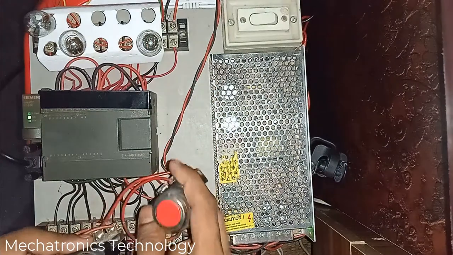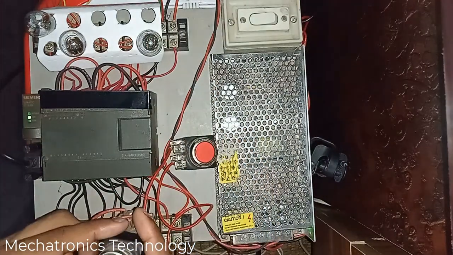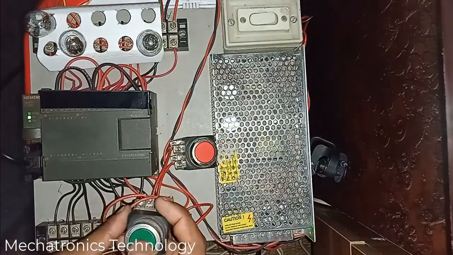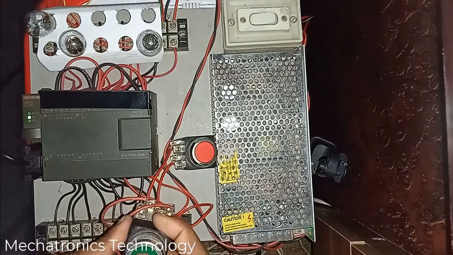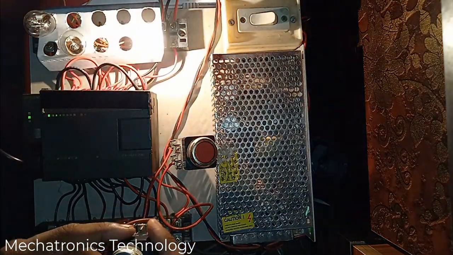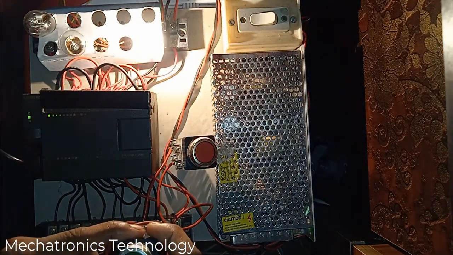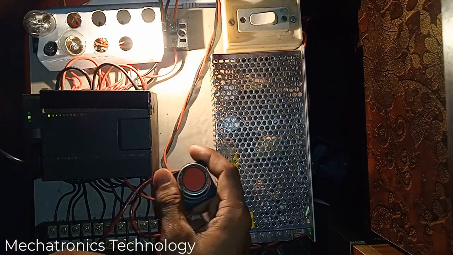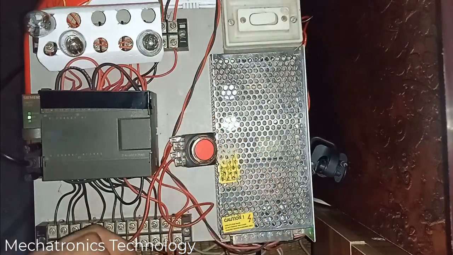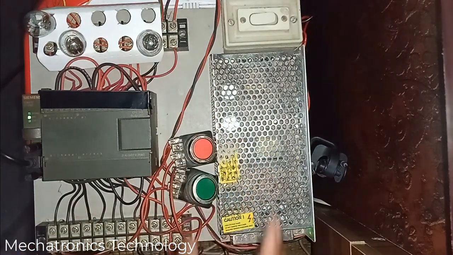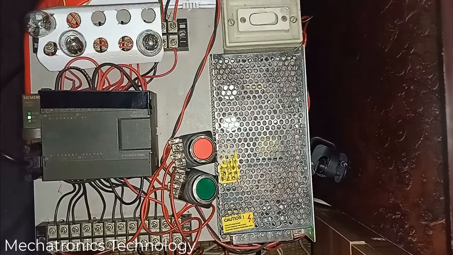Okay, again we press this button 1 to 5 and the output is on. Look, 1 2 3 4 5, the output is on, but still it's not working. Again we press this reset button and the output is off. And this is the system of counting. You can make any counting system in this program, whatever you need.